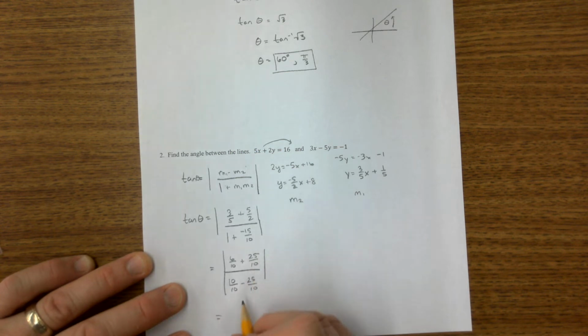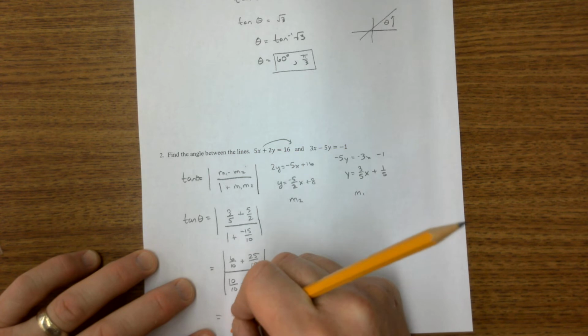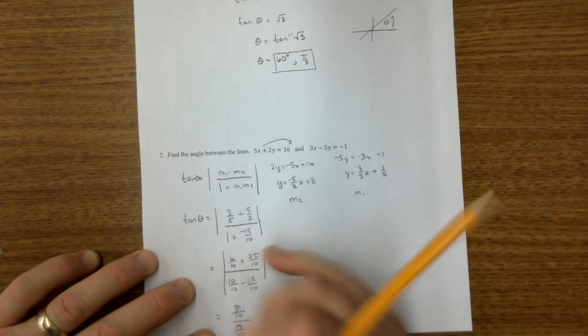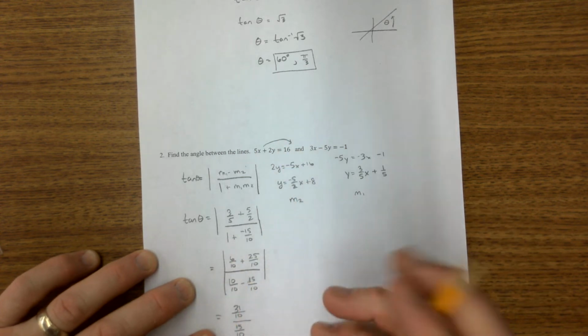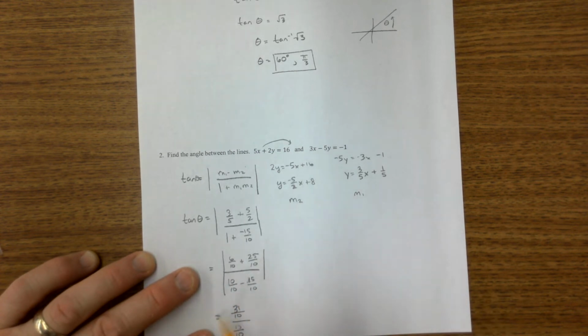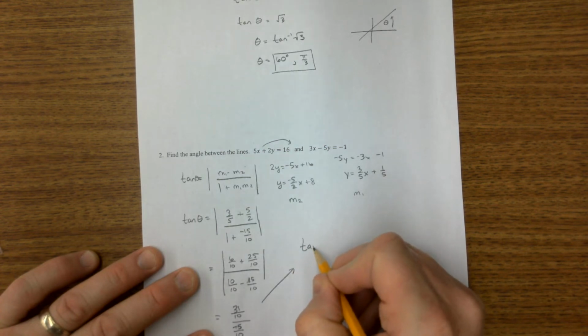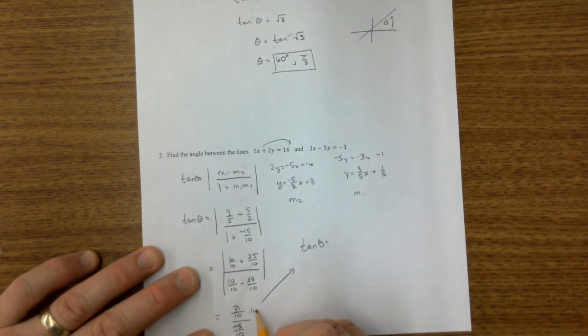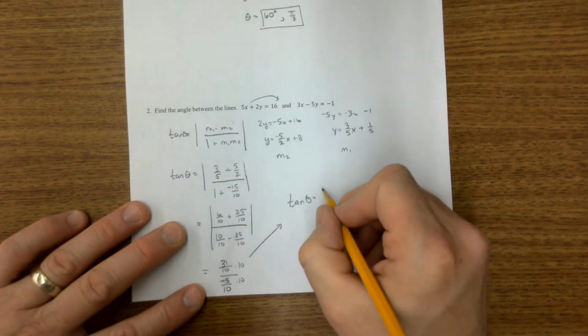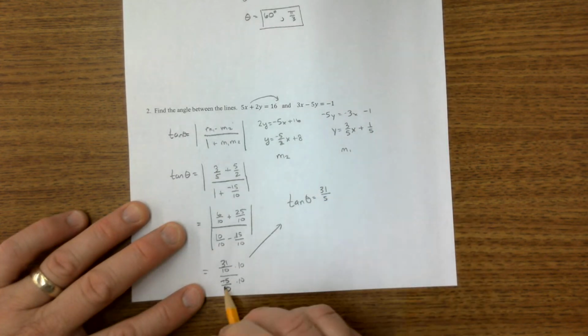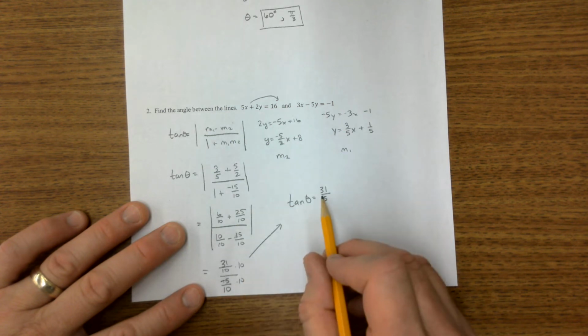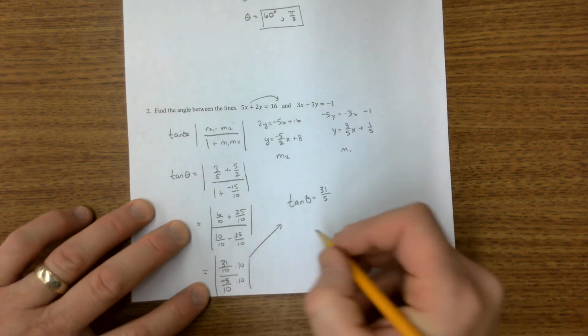And what do we have here? 31/10 over negative 15/10. I'm just going to call it 15/10 because this is all in absolute value. And when I simplify this, I'm going to have the tangent of theta equals, times top and bottom by 10, 31 over 5. And I went ahead and made it positive here because this is all in absolute value.